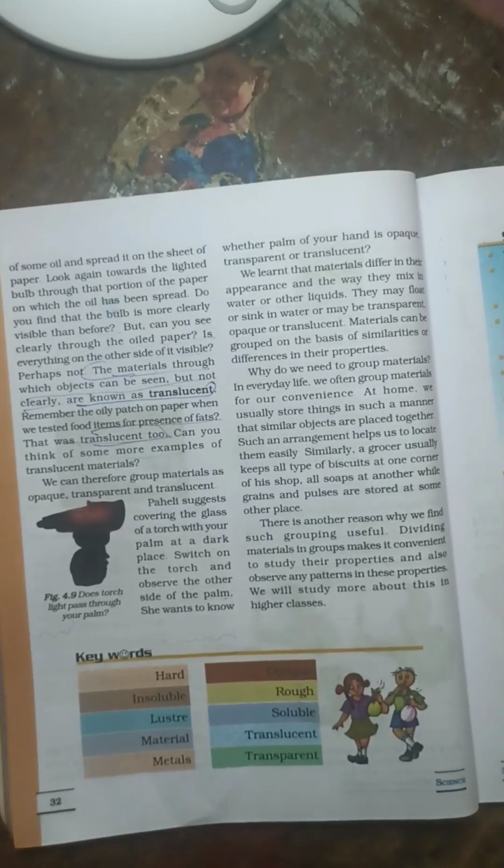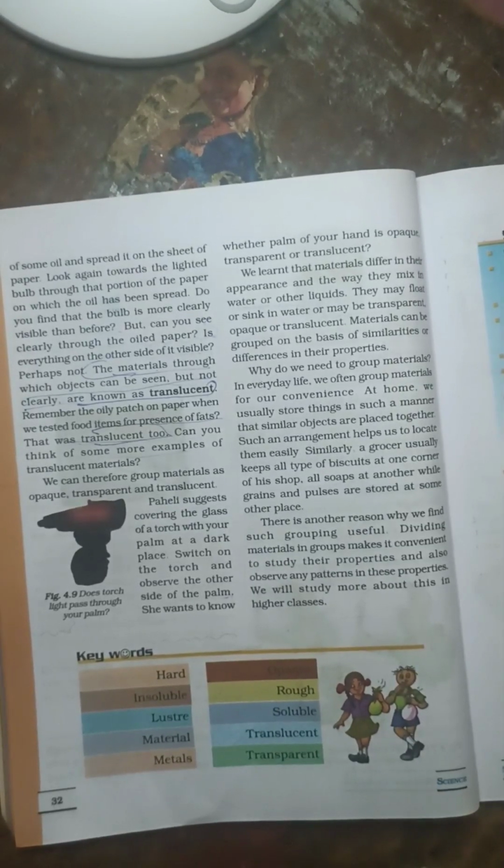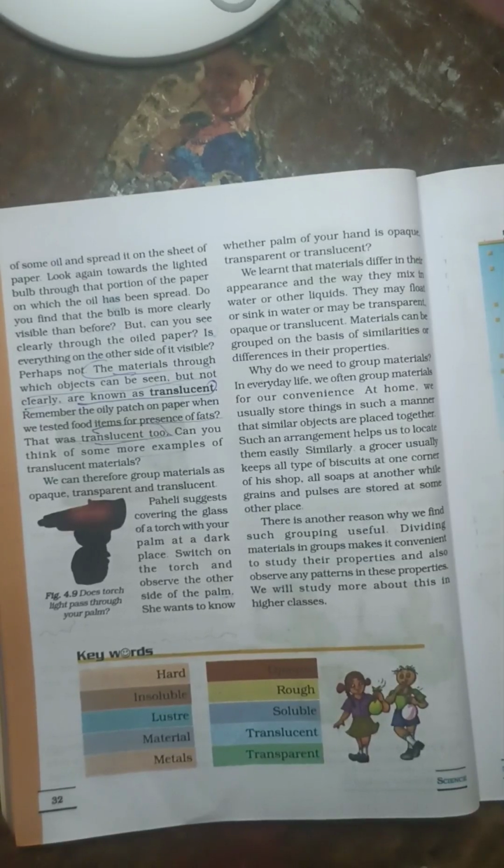Perhaps not. The materials through which objects can be seen but not clearly are known as translucent. Remember the oily patch on paper when we tested food items for presence of fats? That was translucent too. Can you think of some more examples of translucent materials?